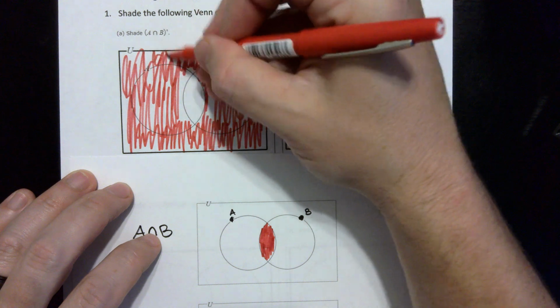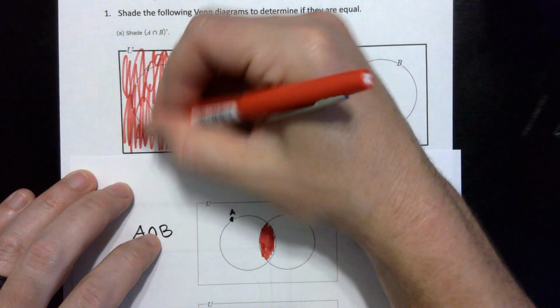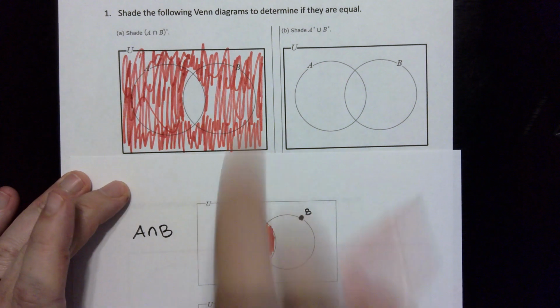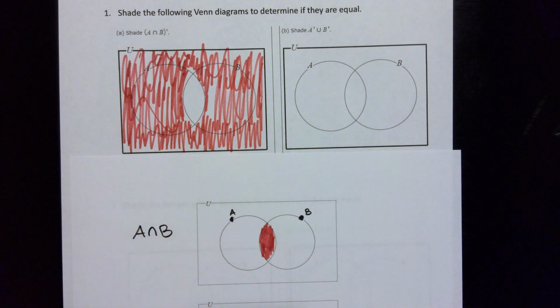Okay, so there is A intersect B complement. This is A intersect B, this is its complement. Okay, let's look at the other one.